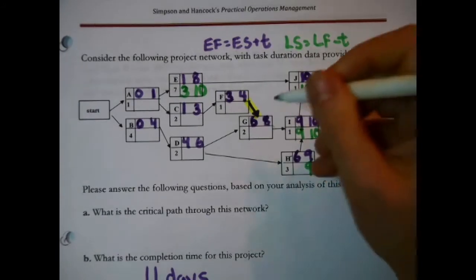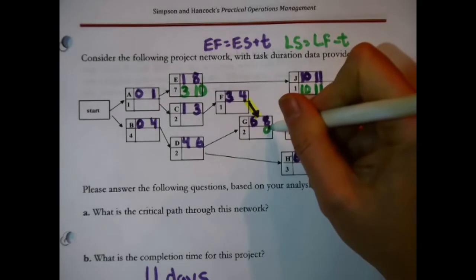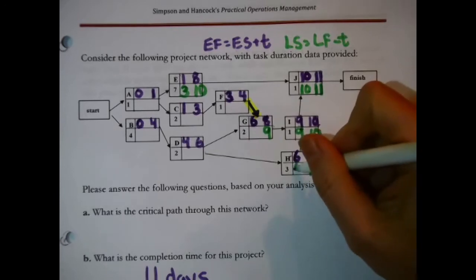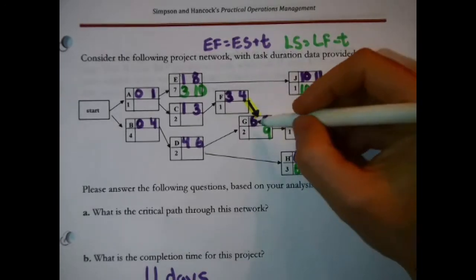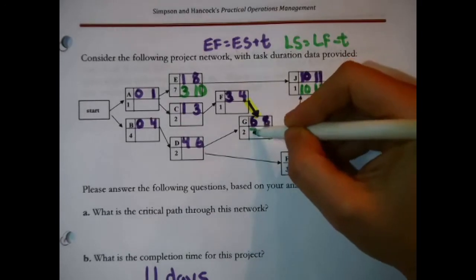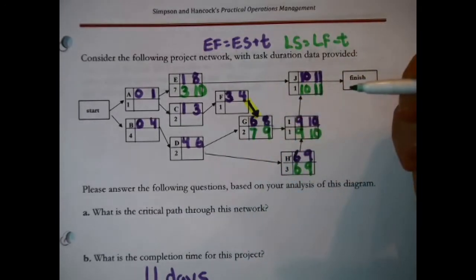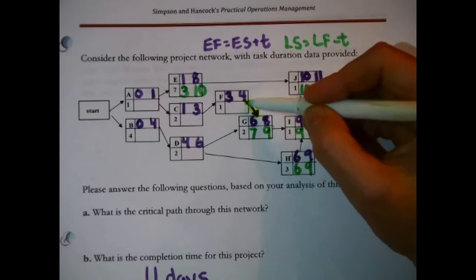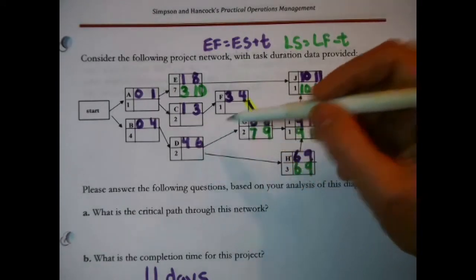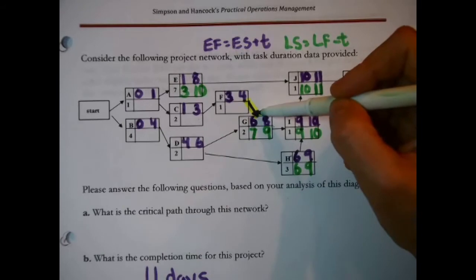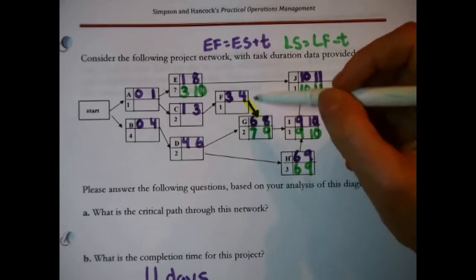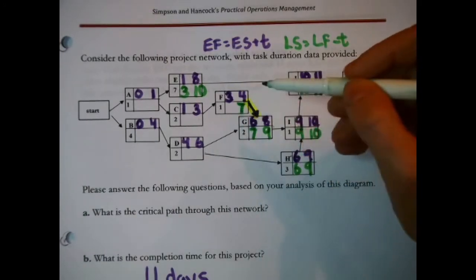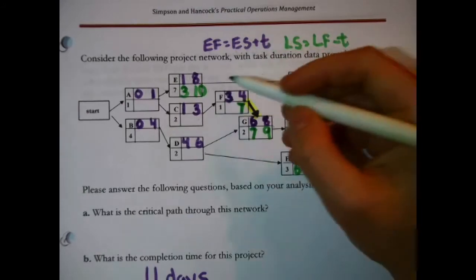The late finish time for H is 9. The late finish time for G is 9. Now the arithmetic, 9 minus 3. H has got to start at the latest 6 days from now. In the case of G, 9 minus 2, 7. G has got to start at the latest 7 days from now. Talking about G, G can't start until H and D finish, right? G has got to start at the latest 7 days from now. That means for a fact, H has got to finish 7 days from now. 7 minus 1 is 6.